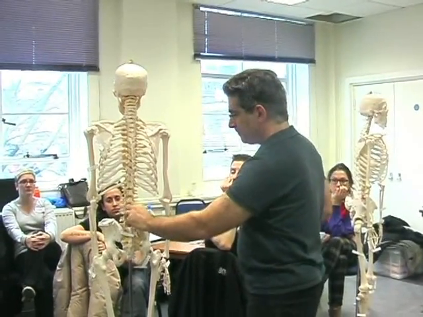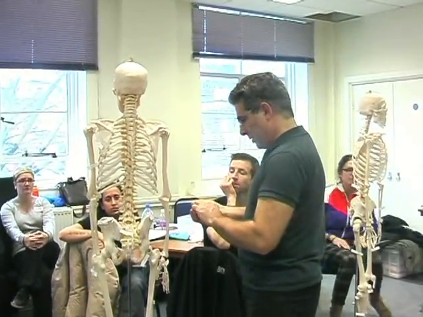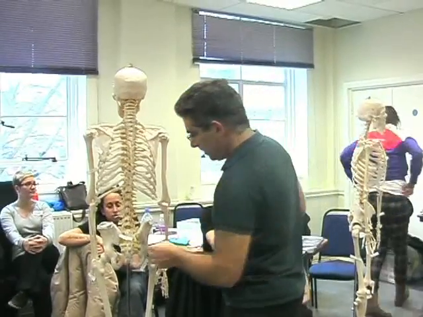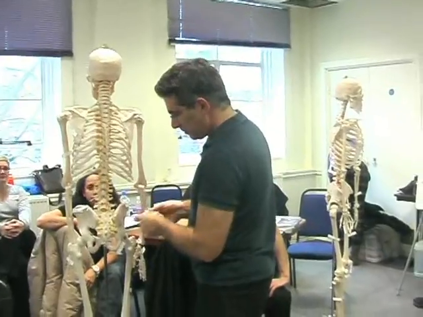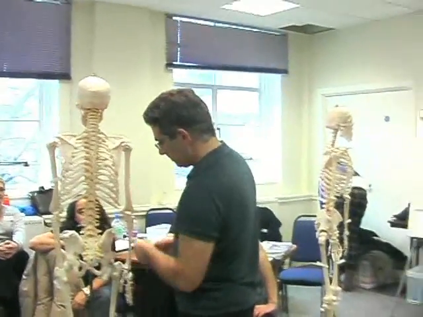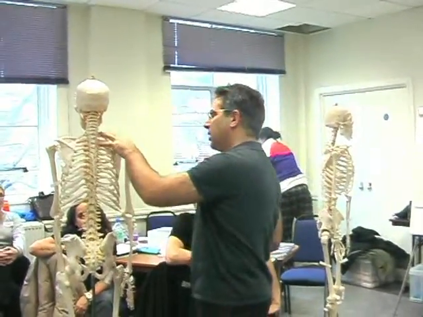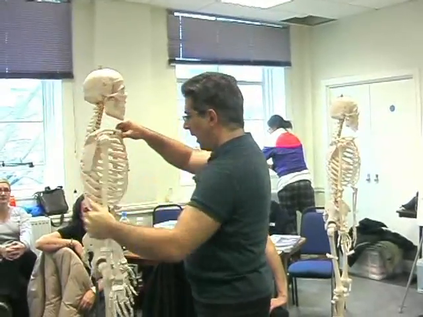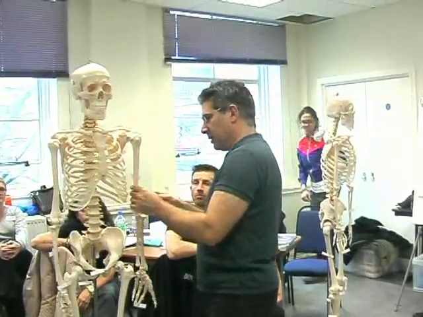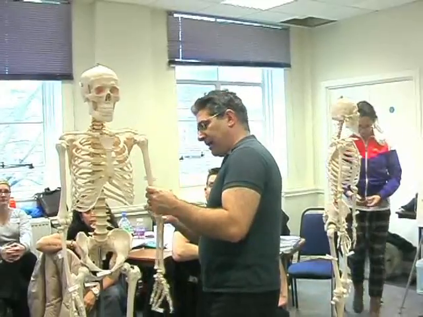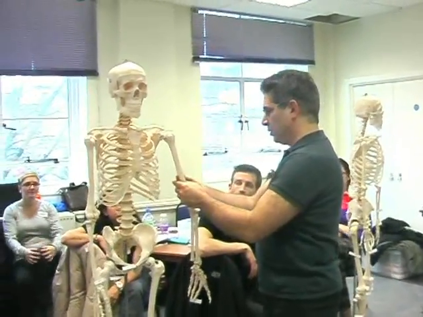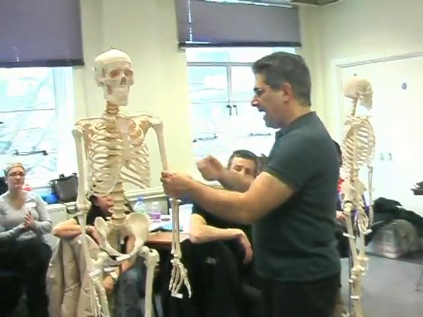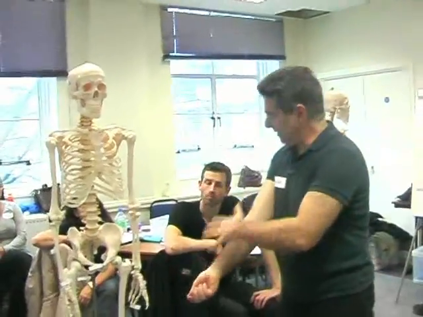Lumbar area, or lower back. Keep on the spine: sacrum and coccyx. Good. Now let's go on to the upper limb. So, scapula we had. The arm bone. How do we call the arm bone? Humerus. Good.